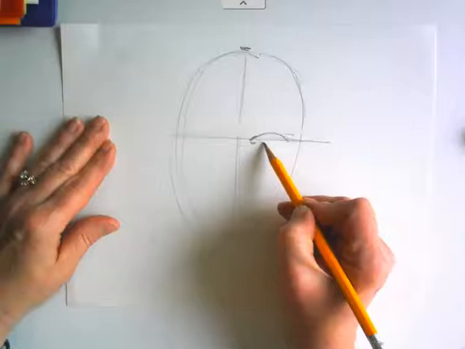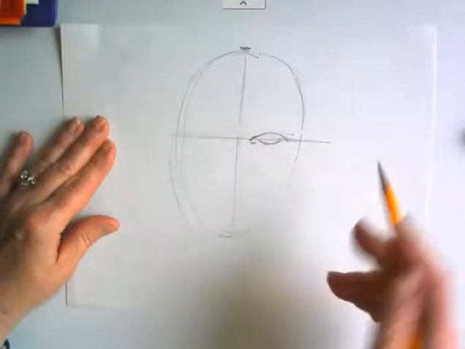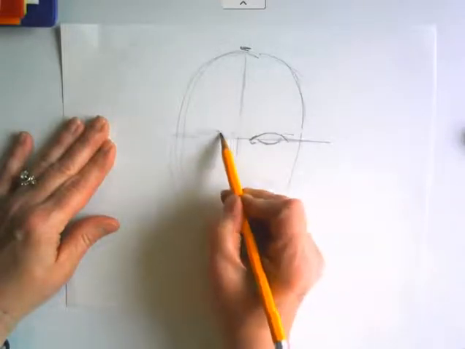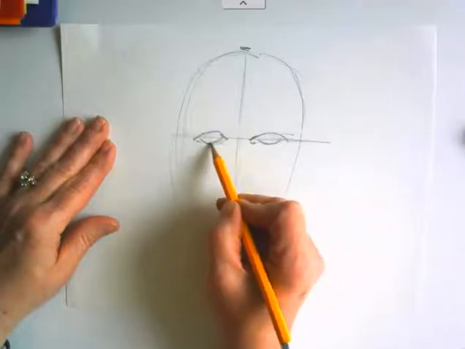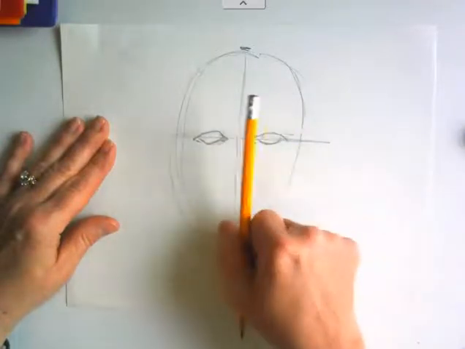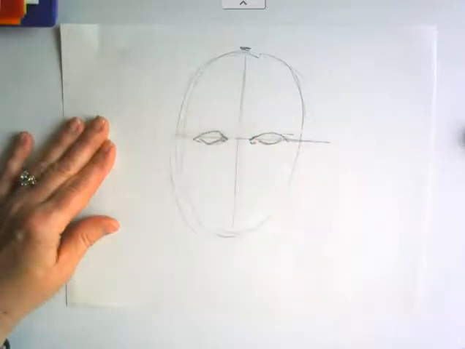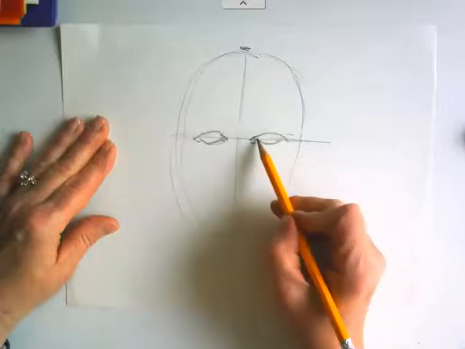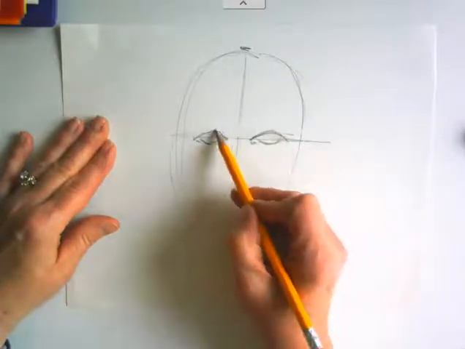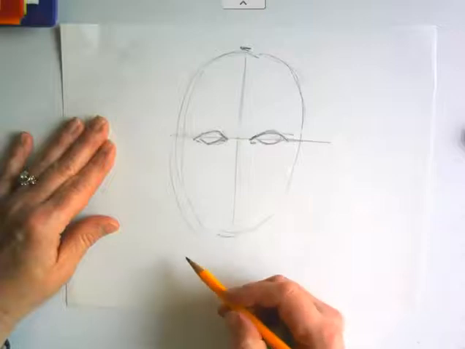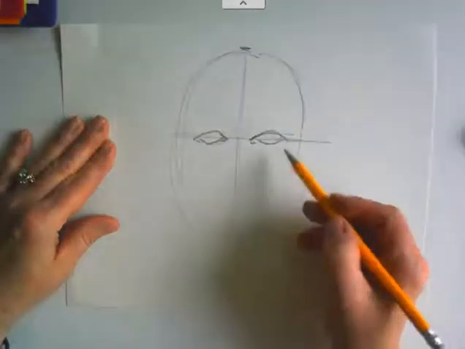The eyes are shaped like an almond. You need to know that everyone has features that are not symmetrical. You cannot hold a mirror down the middle and have them be exactly the same. You can tell that this one is narrower, this one is a little wider, and I could try to fix it, but generally it's okay. So as far as the eyes go, they're halfway down.